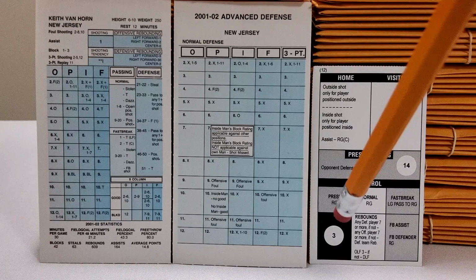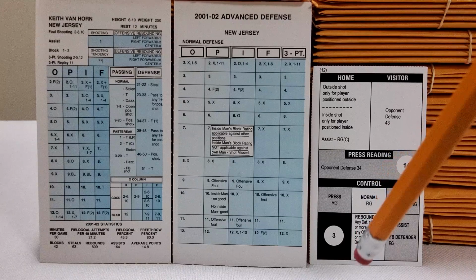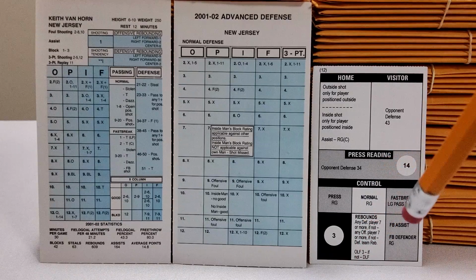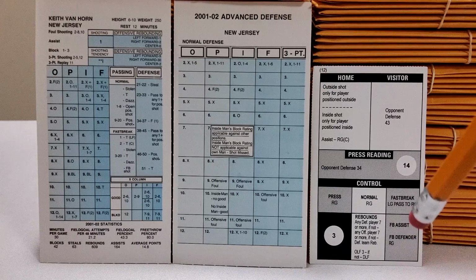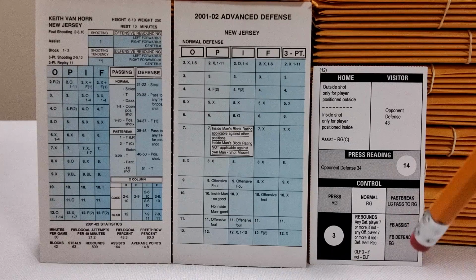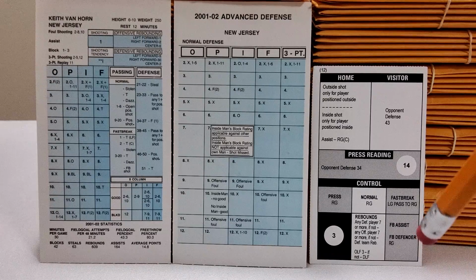We'll get to that in a second. It has a rebounding column on how rebounds are taking place. And then it has a fast break information box that tells you who the assist came from, if there was an assist, or the fast break defender that was defending on the play.